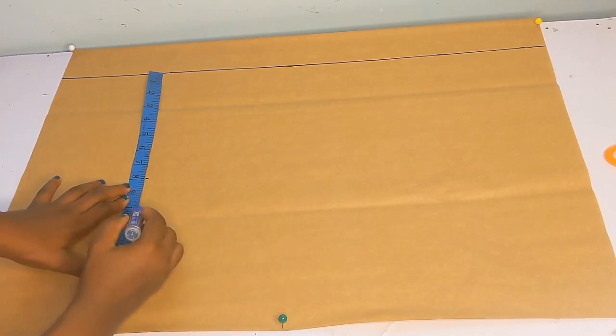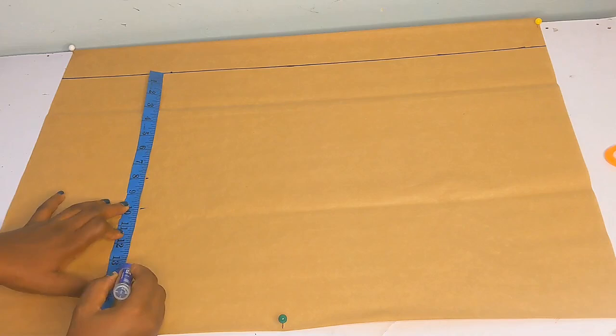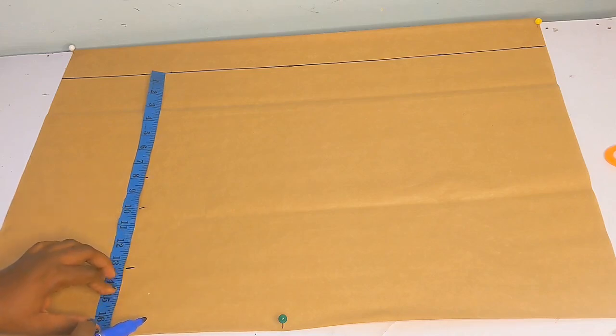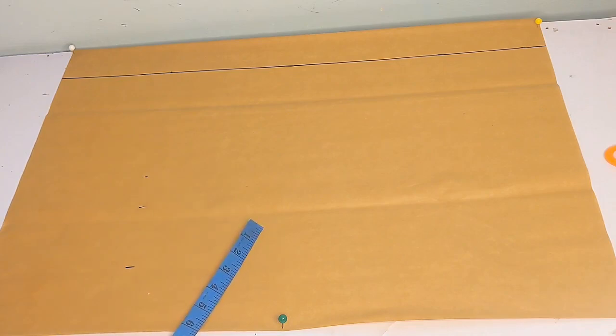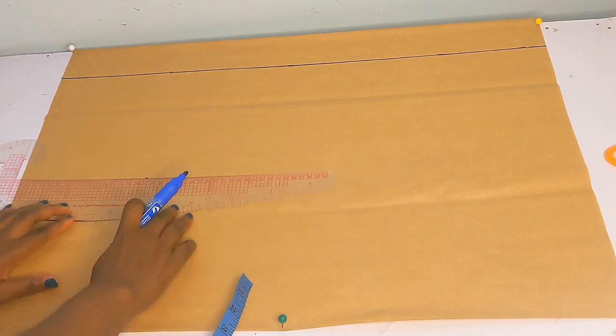So this tutorial is for a small bust bustier. So I'm going to start by marking the vertical measurement. You will need the shoulder to the chest line, shoulder to the bust points, shoulder to the under bust, and the shoulder to the waistline.